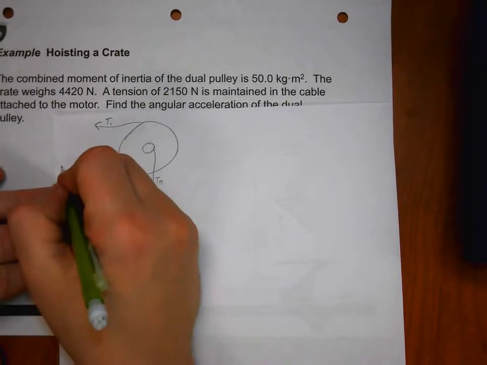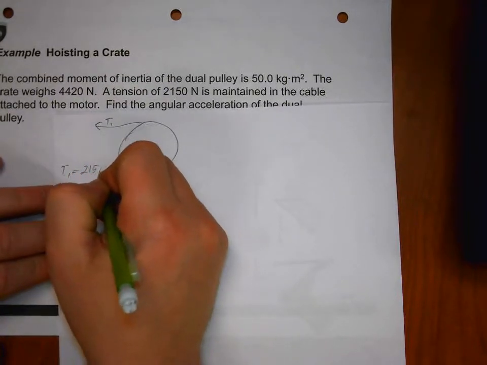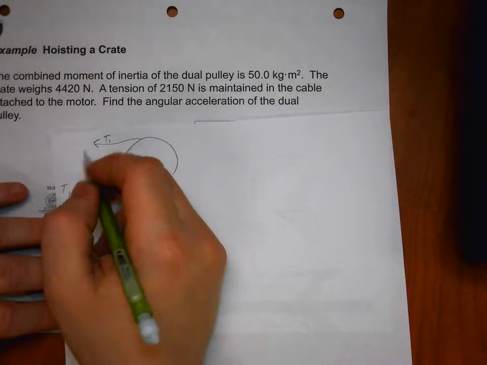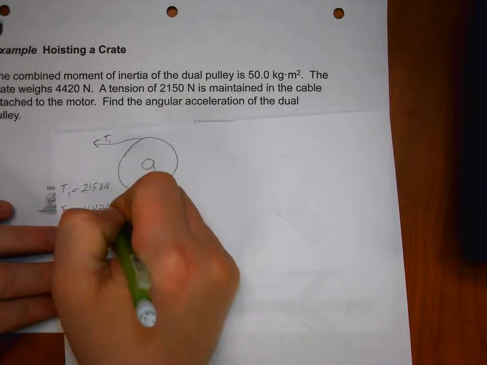So we know T1 is equal to 2150 newtons. And we know the force of gravity is equal to 420 newtons.